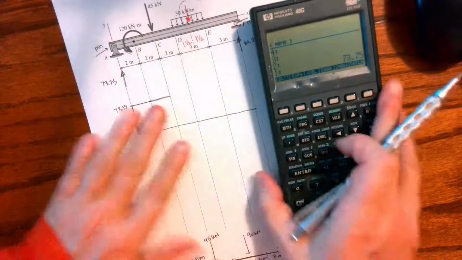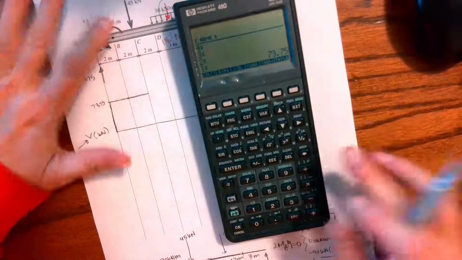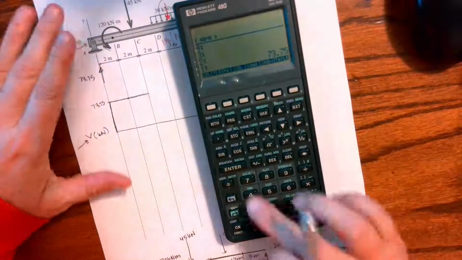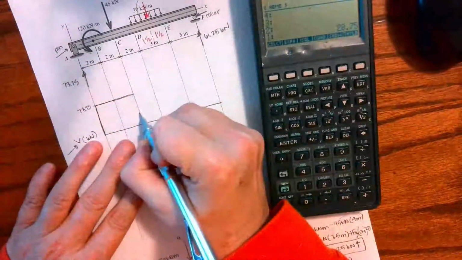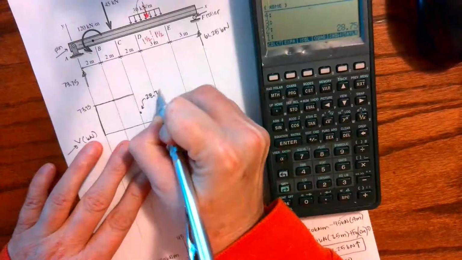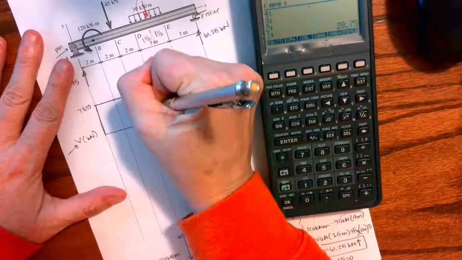Again, it's going to be constant. And then at C, I have another point load. That provides a discontinuity. It's going down, so my shear diagram is going to follow the same suit. So I have a negative 45. So I come down to 28.75 kilonewtons. Okay, it just came straight down.